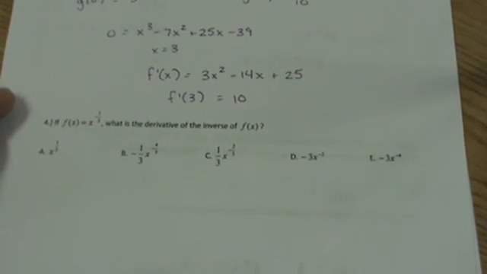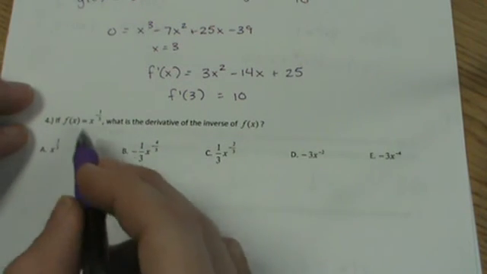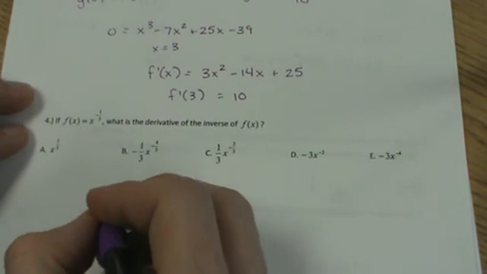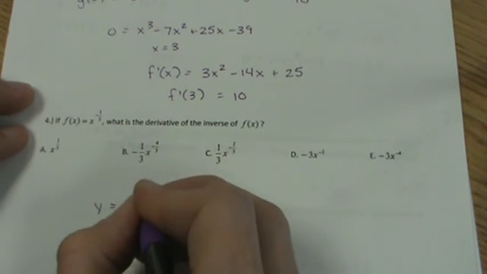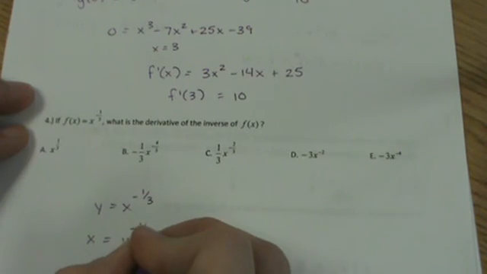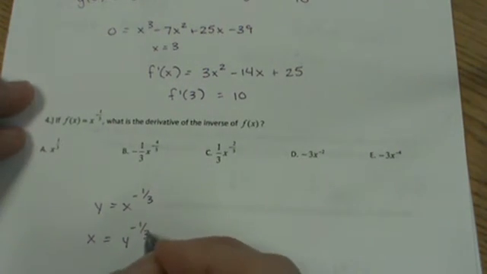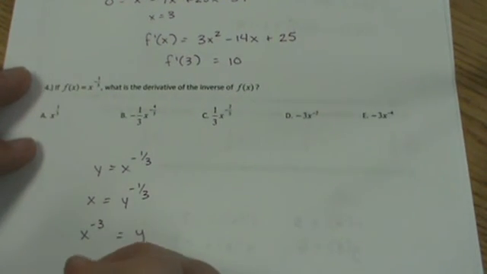All right, our last one just says, what is the derivative of the inverse of f of x? Well, we need to find the inverse of f of x. So remember what I said, set f of x equal to y, switch x and y, solve for y. Well, how do I get rid of this negative 1/3 power? I raise both sides to the negative 1/3 power. So there is our inverse of f of x.